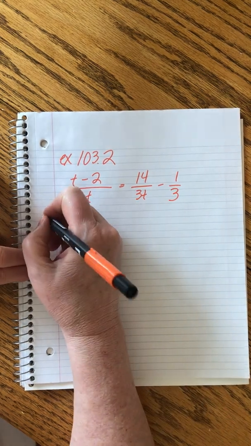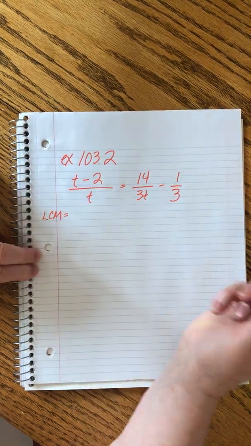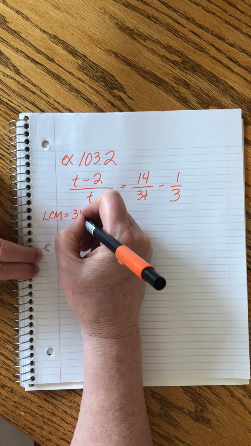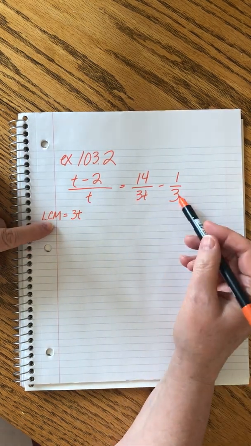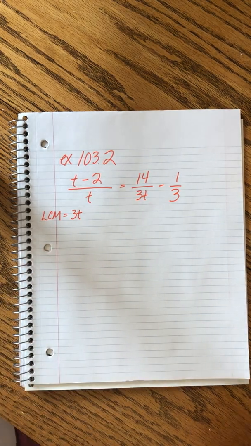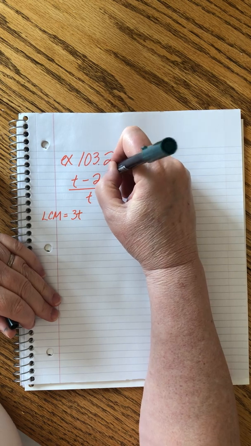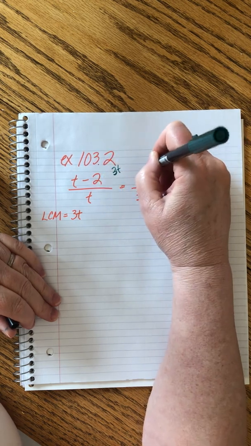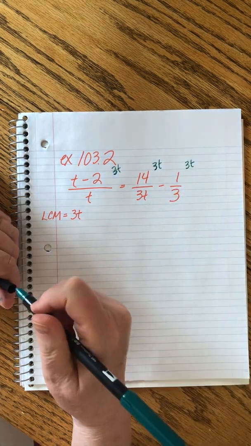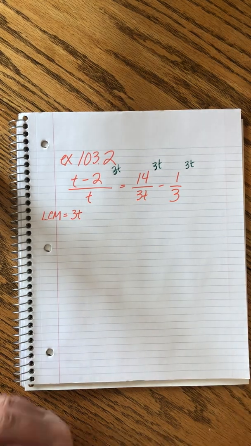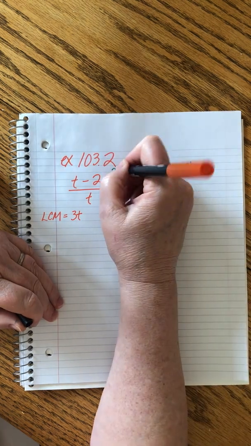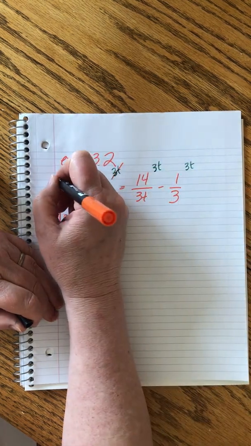So the first thing we do is find the LCM. T, 3t, and 3. Okay, so we can only multiply to adjust, but each one of these can find itself in 3t, right? Beautiful. Now let's multiply every term by our LCM, and then we will cancel against and then multiply by whatever's left, right? So 3t and t cancel, and we're left with a 3.